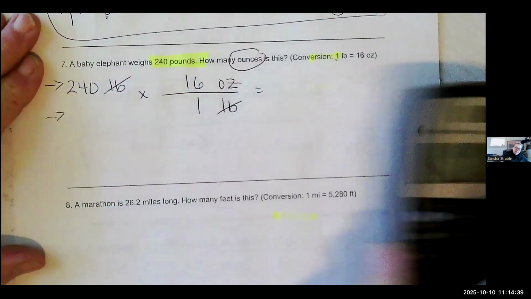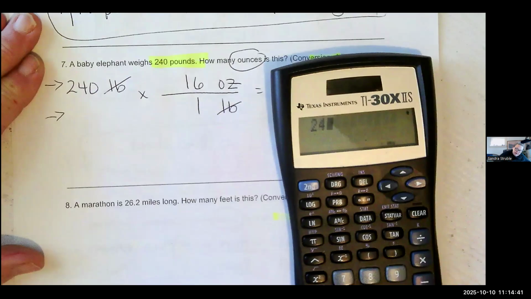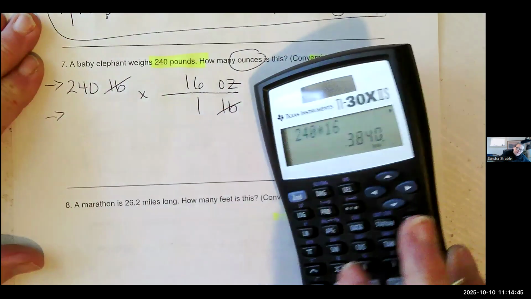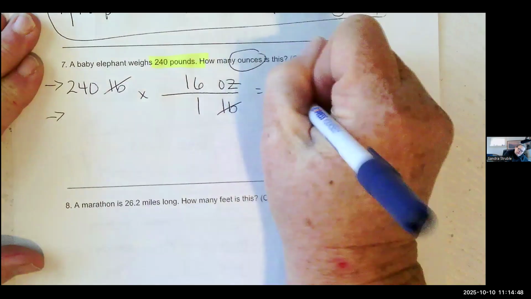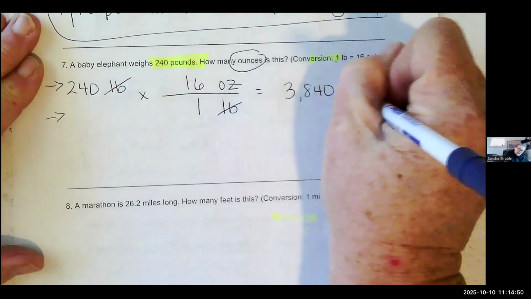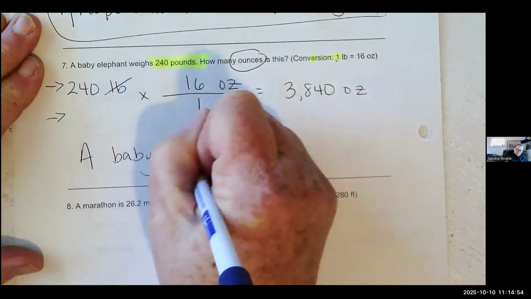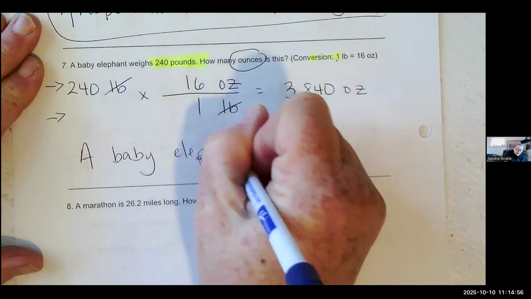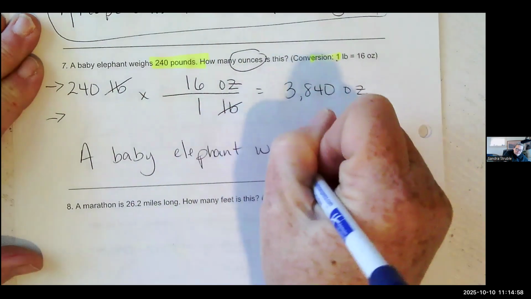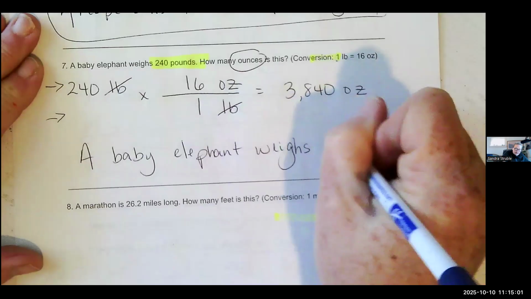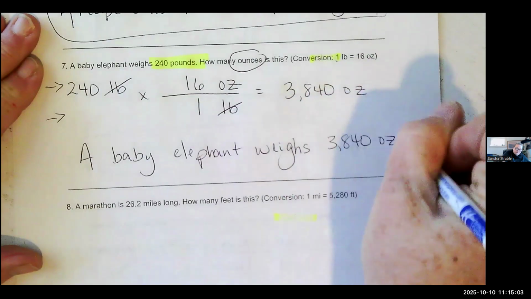I'm left with ounces, so I'm golden. 240 times 16 is 3,840 ounces. So a baby elephant weighs 3,840 ounces.